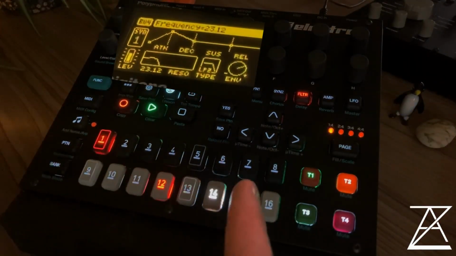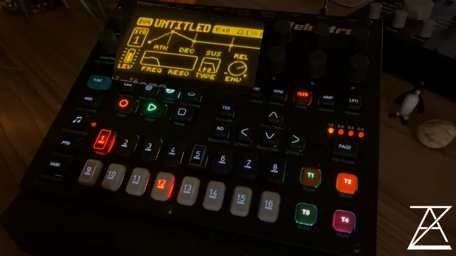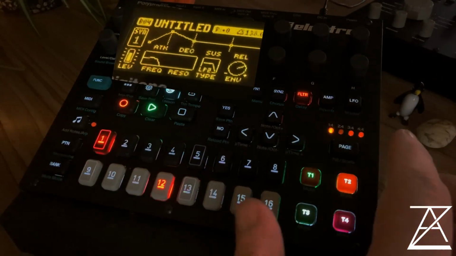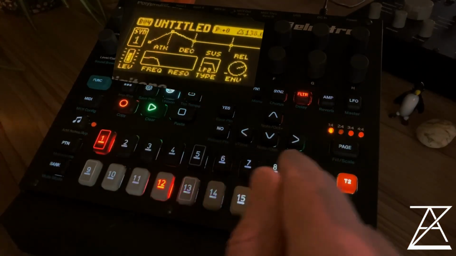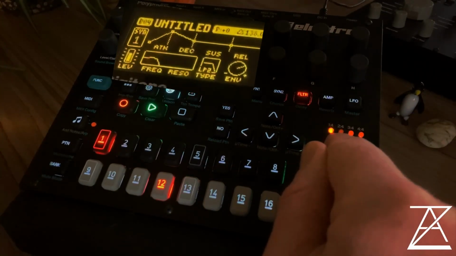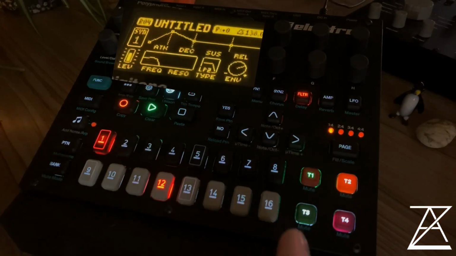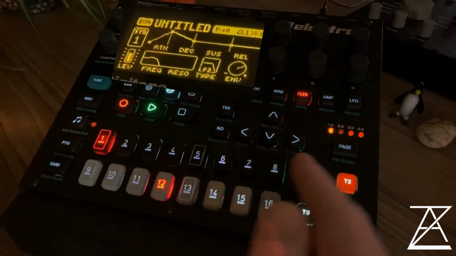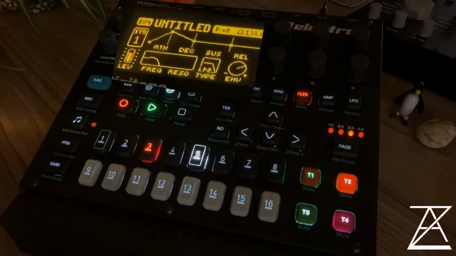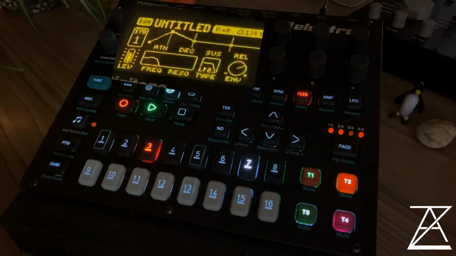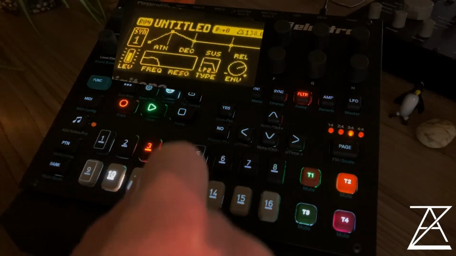Okay, so we'll actually look at what's going on in the sequencer before we go on to sound design. Where we see the flashing is where we are up to, and you'll notice the playhead is very slow. But if you look up here, we've actually got a tempo of 138.